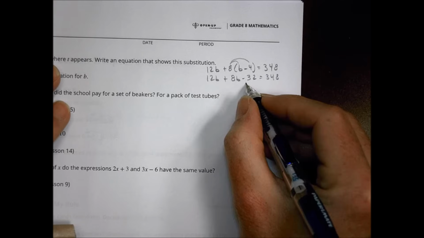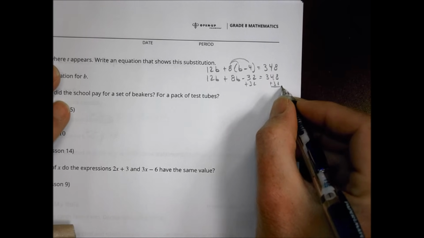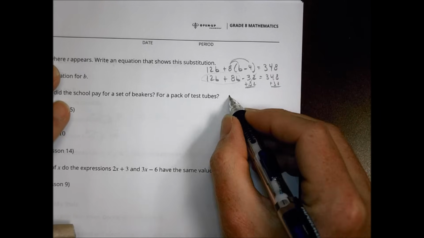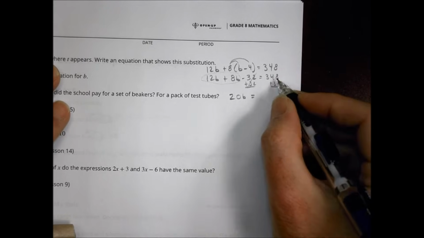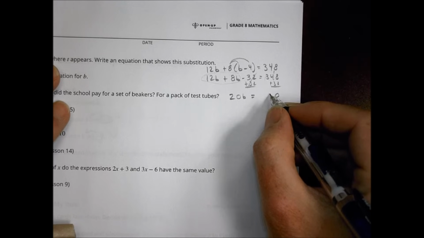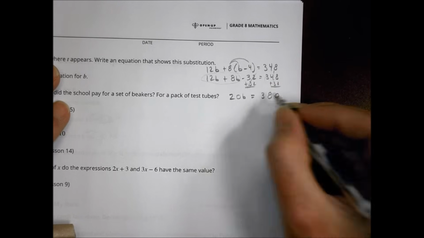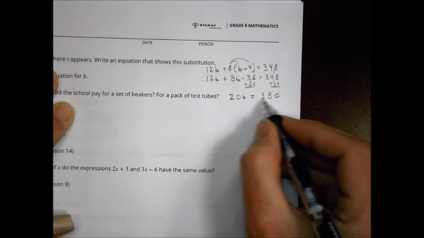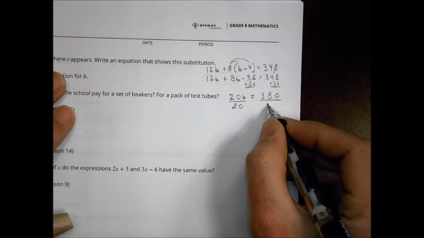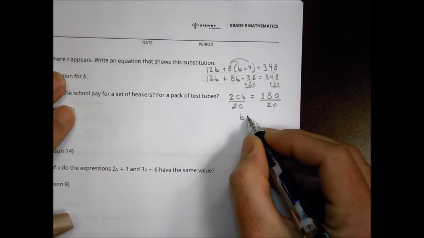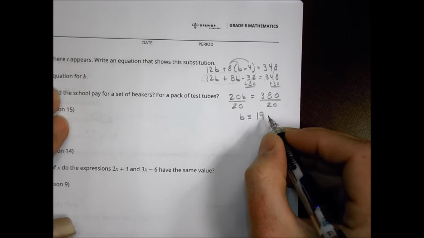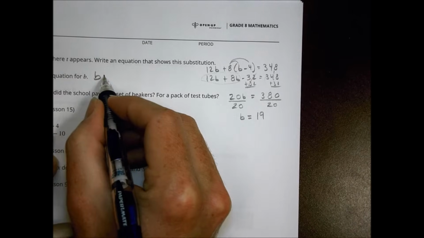I'm going to add 32 to both sides to eliminate that. Combine my like terms: 12b plus 8b is 20b, and that equals 348 plus 32, which is 380. So I have 20b equals 380. To get the b by itself, I divide both sides by 20. And so b is equal to 380 divided by 20, which is 19. So solving the equation for b, we say b equals 19.